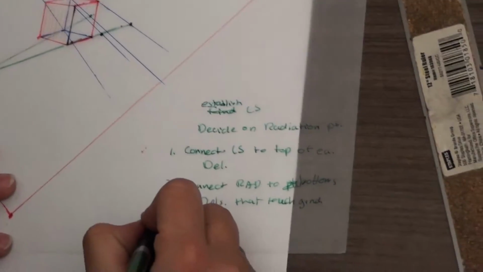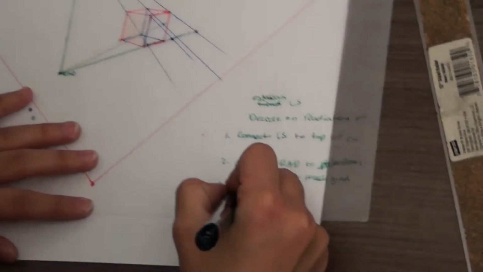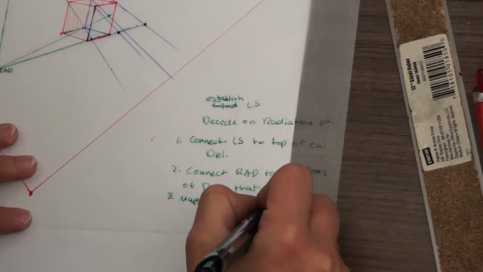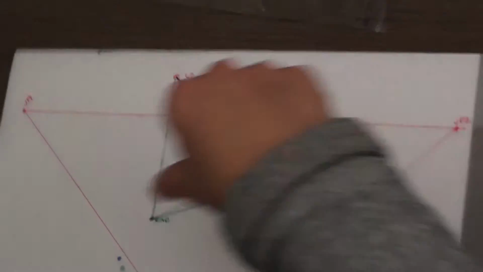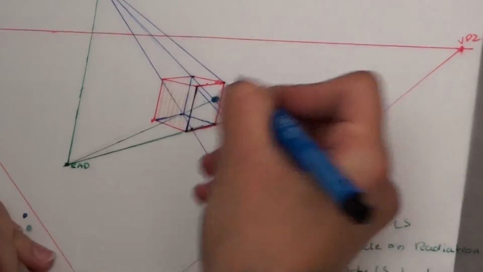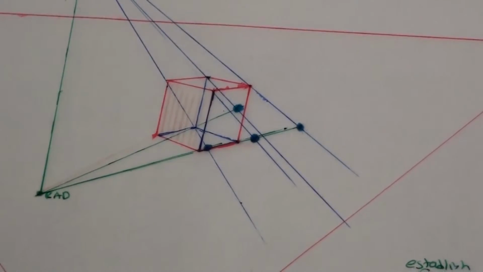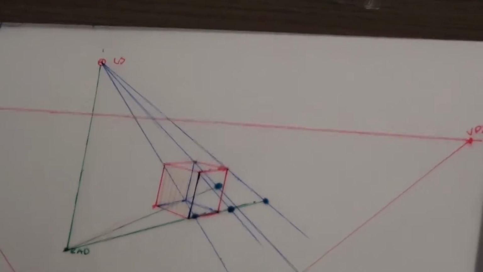So now, and then thirdly, we mapped the intersections. So here are intersections, and I'll make them in blue so they're very obvious to see. So here's an intersection, here's an intersection, here's one, and here's one. And now we connect these ones to figure out the shadow.